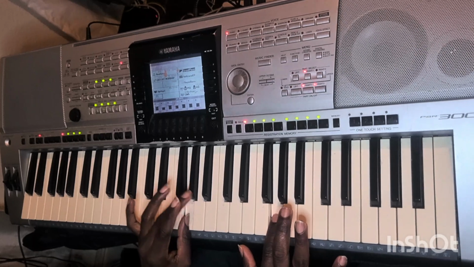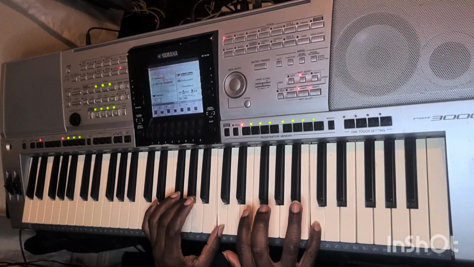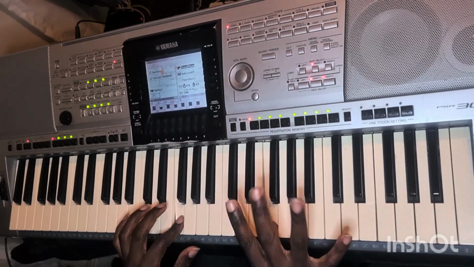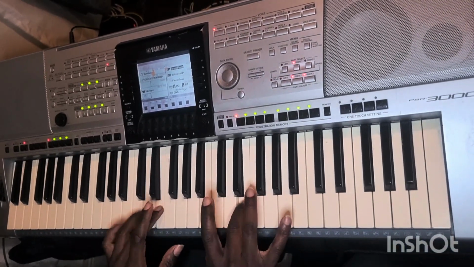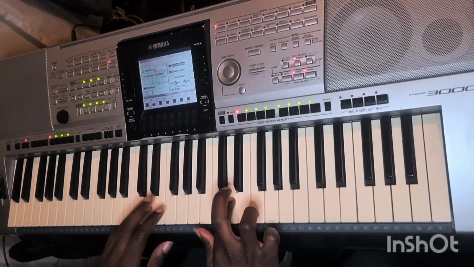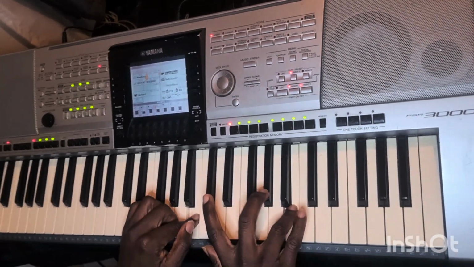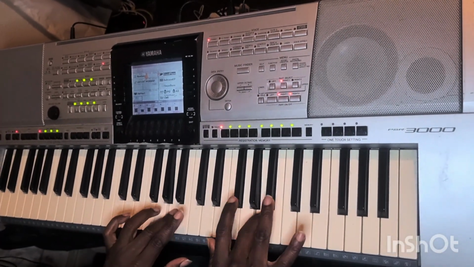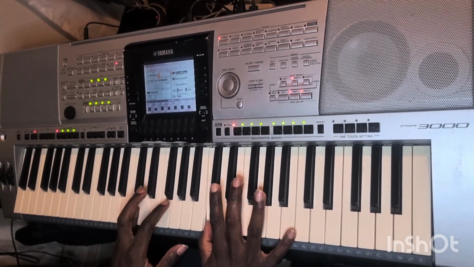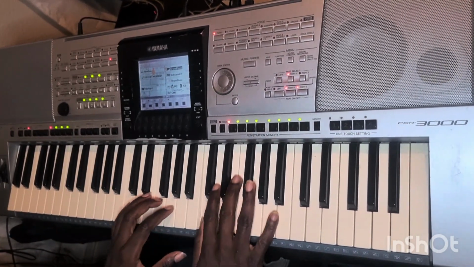Now left hand is moving too. Left hand moves. Right hand now. So it plays slowly. Right there. Okay, so that's how we do it. So you can play it as fast as possible.